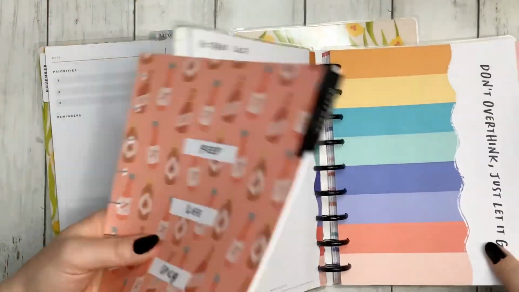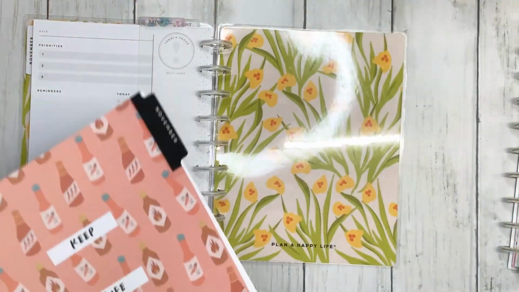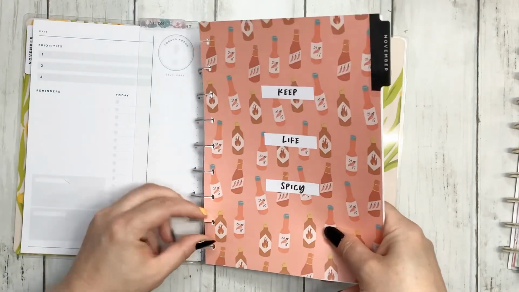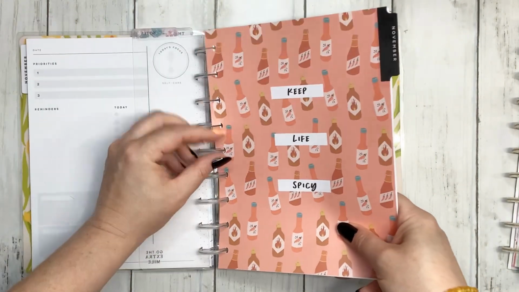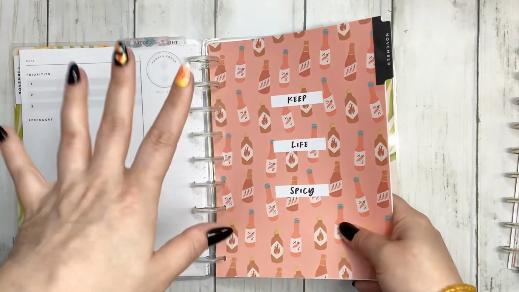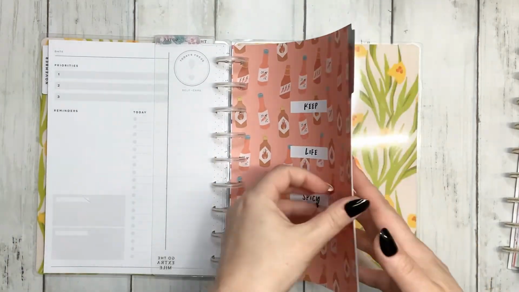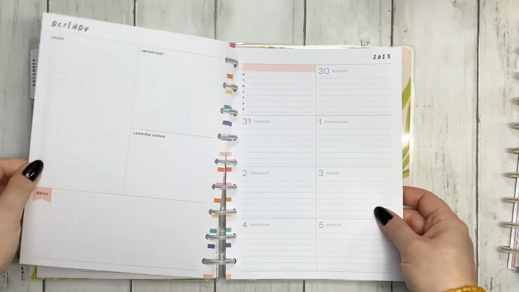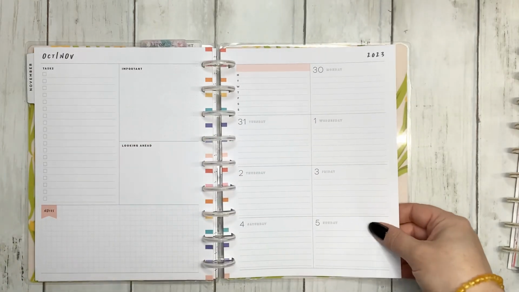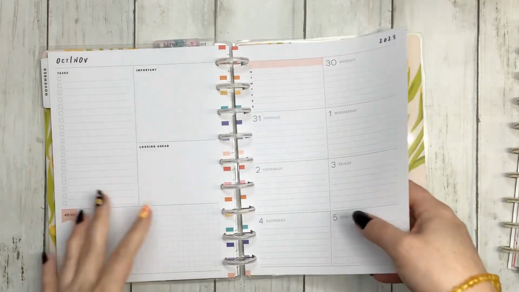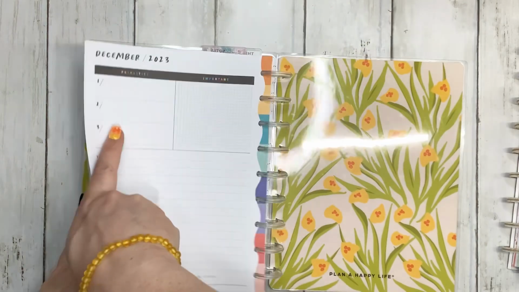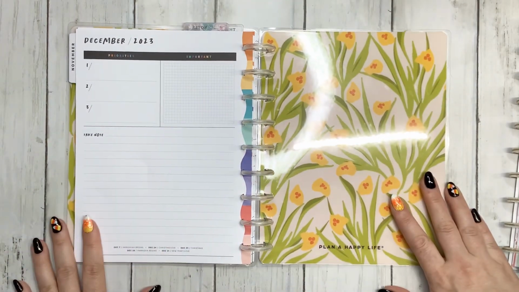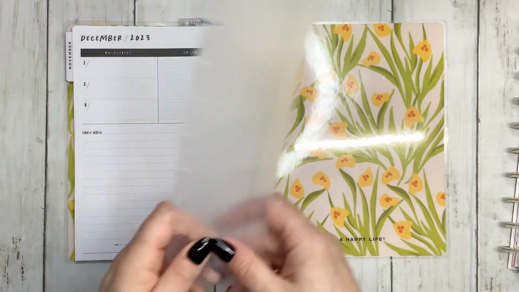If I don't use the dashboard layout, then I have an undated planner and a checklist layout, and I'll show those at the end. If I decide that I don't want to use the dashboard, then this will go into my extra layout notebook, and I will use a different layout. All right, then we come to my social media.